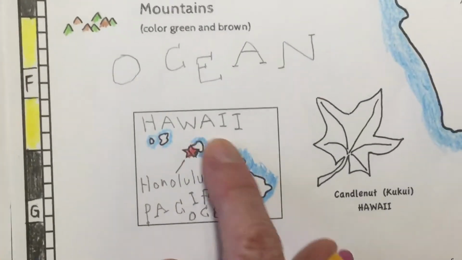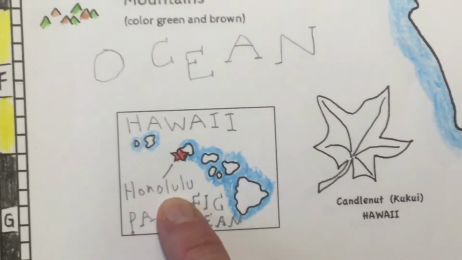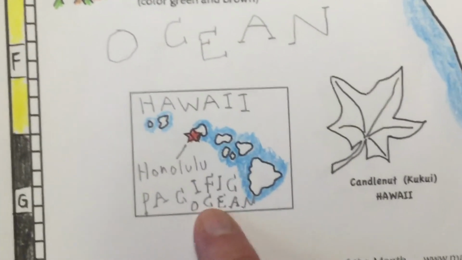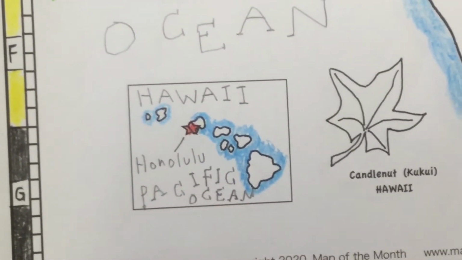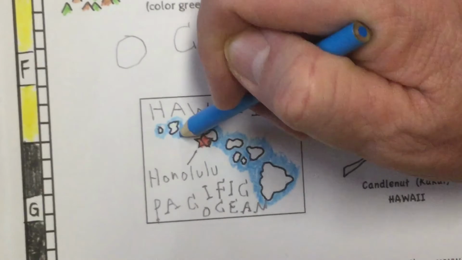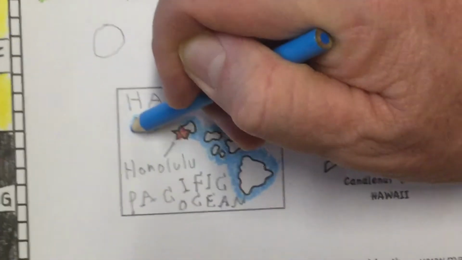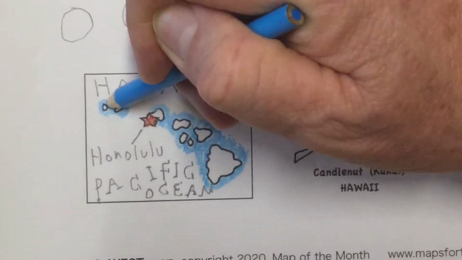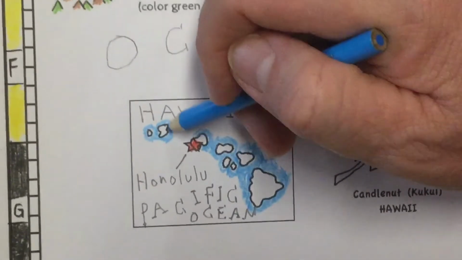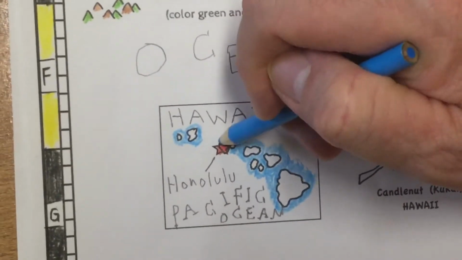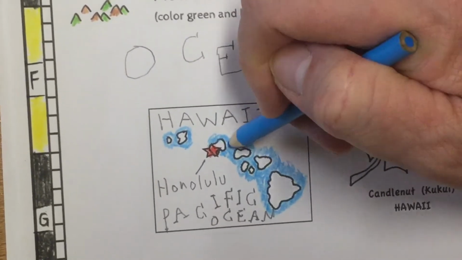In our Hawaii inset, I've labeled the state, Honolulu, the capital, and I also labeled the Pacific Ocean. And you can put a nice edging of blue around that. If you want a little extra credit on your map, you could even go ahead and label some of those major islands of Hawaii.